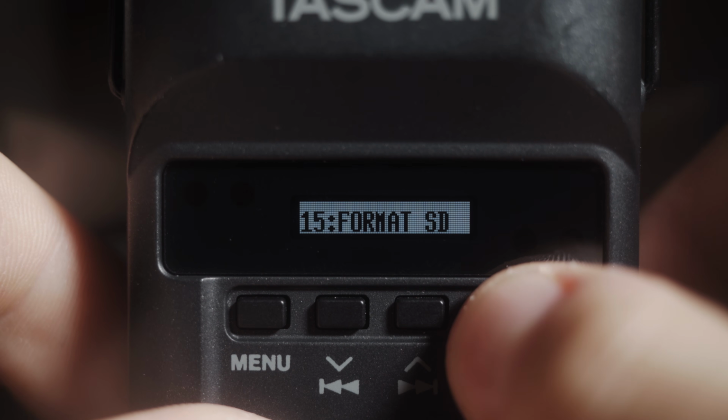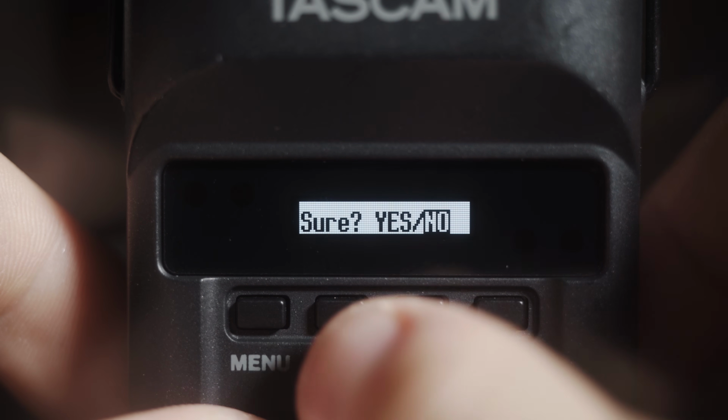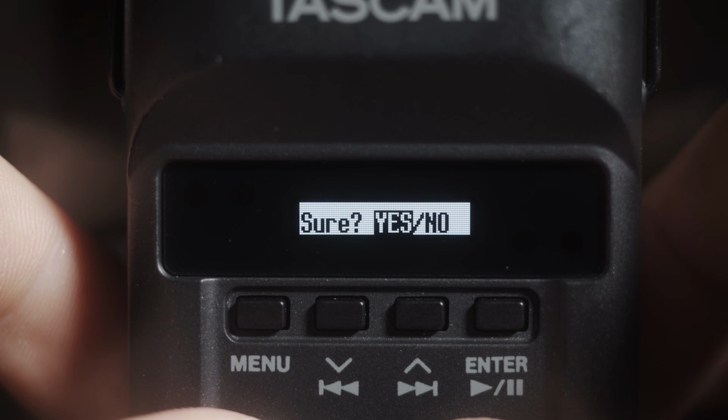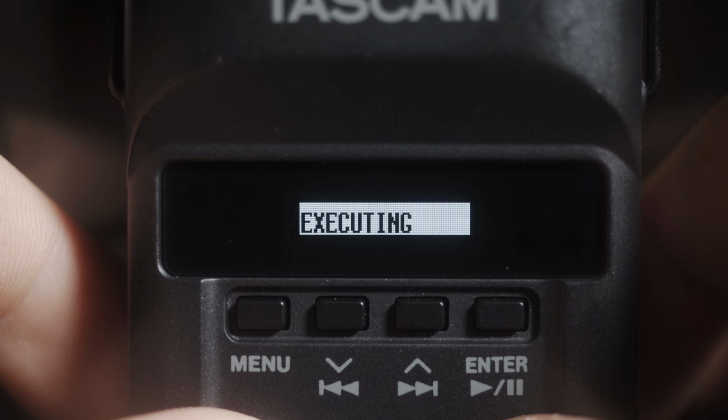15 is of course format SD, which you've probably seen if you've ever shot with a camera or used an audio recorder ever. That is how you wipe your memory card. So make sure that you do not do this before you have copied your audio files off of this recorder. Once you have done that and you're sure that they're all backed up, then you can go and format your SD card, but do not do that until you're actually sure that your files are all backed up.